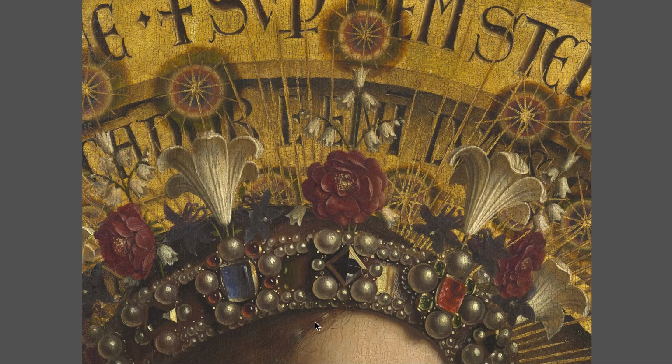So this is the head of Mary in the front panel when the thing is opened, and you can just get a glimpse of what a little bit of that opulence is. Pearls, rubies, sapphires, jewelry of all kinds, lilies coming out of here, and each one having some sort of symbolic meaning to it. Little starbursts that are gold.